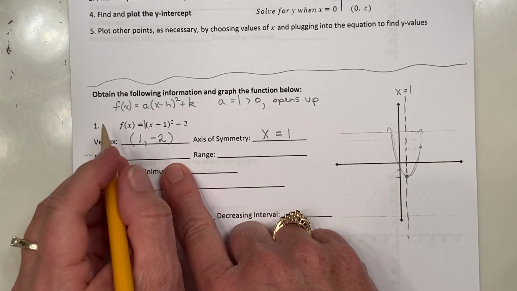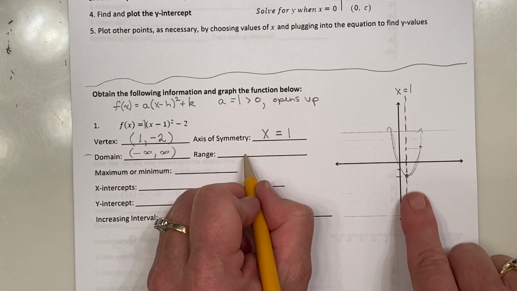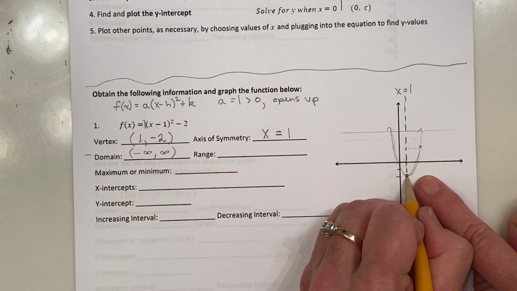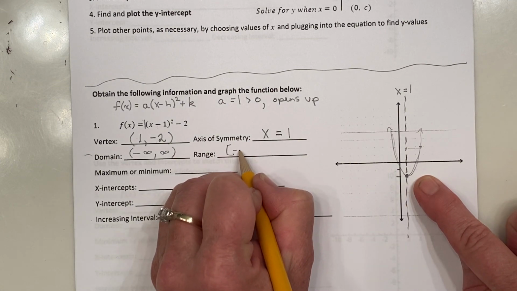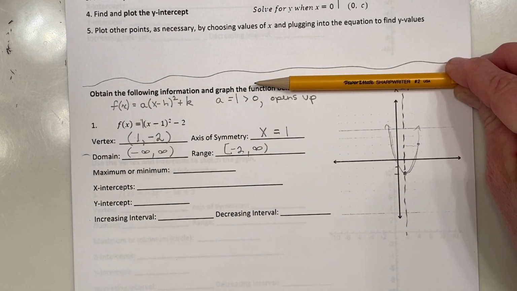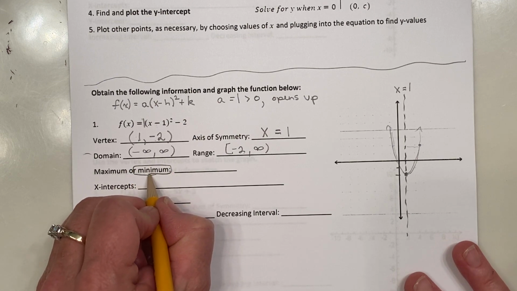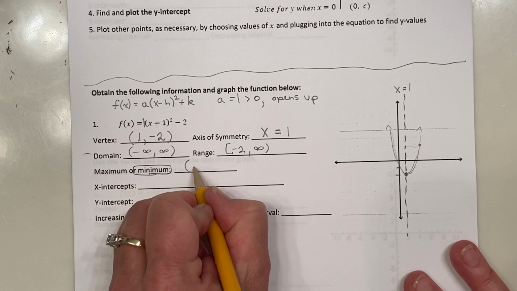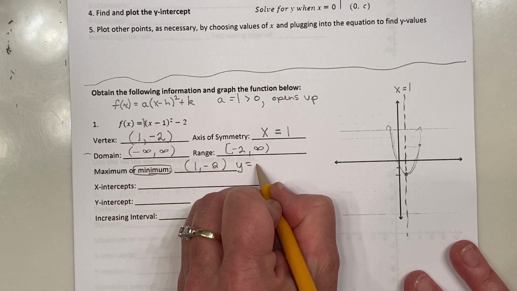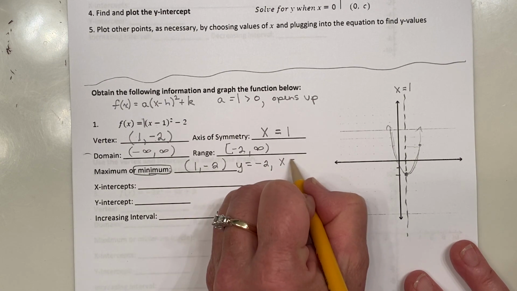All right, what's the domain? Oh, well, that's all real numbers. From what I have in place, can I get the range? Yep. The range, the absolute minimum occurs at y equals -2. Okay, and then the graph opens up. So the y values start at y equals -2 and go upward. We have an absolute minimum. And the way we report that is, for me, I'm just going to do the ordered pair, 1, -2. So the minimum is y equals -2 at x equals 1.